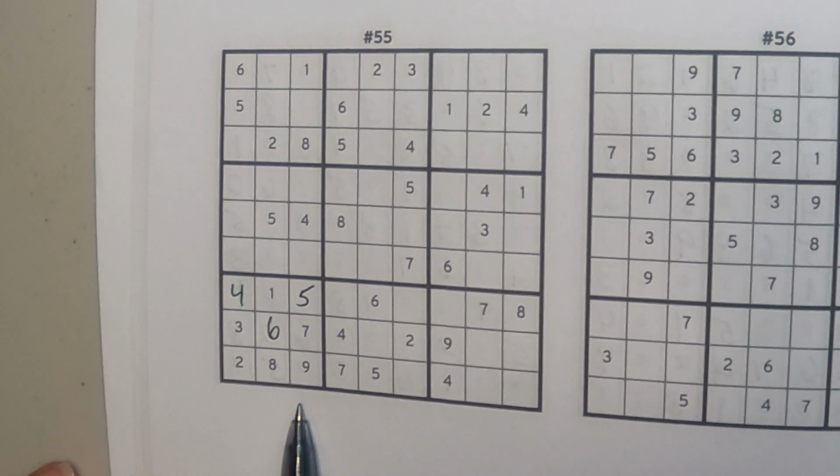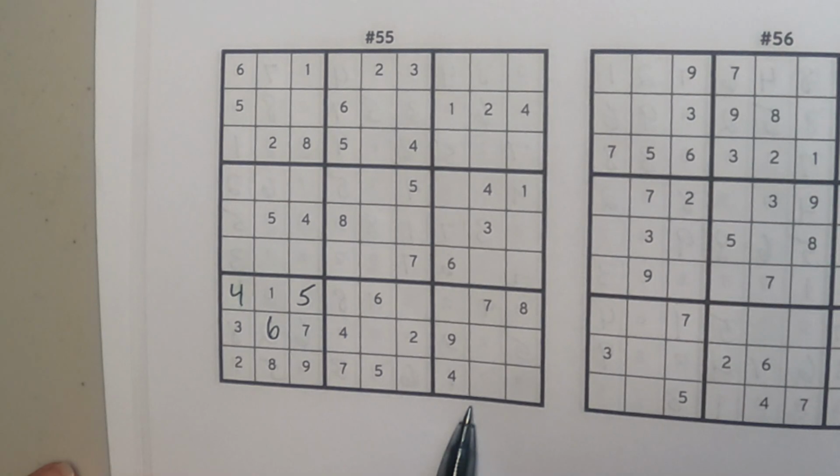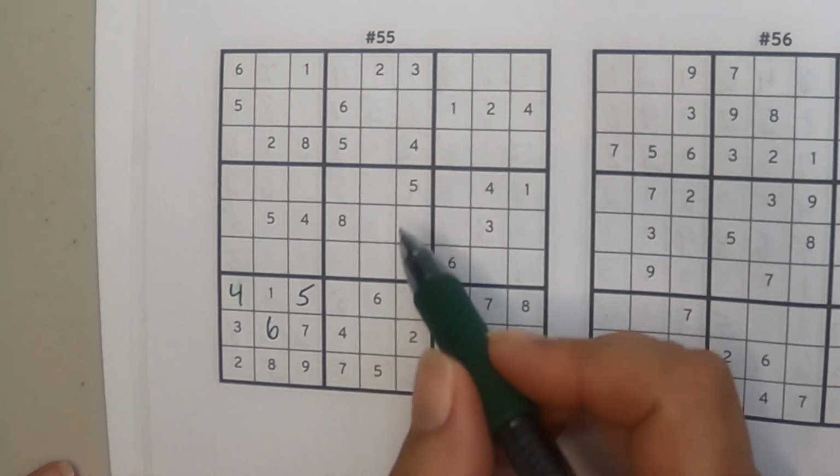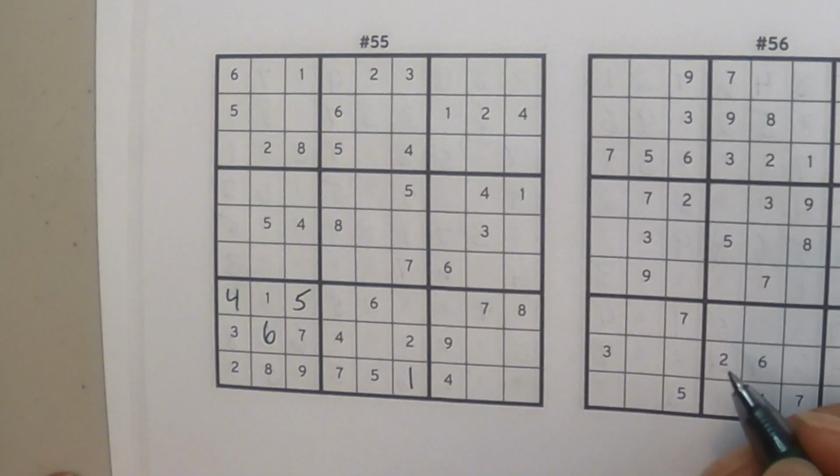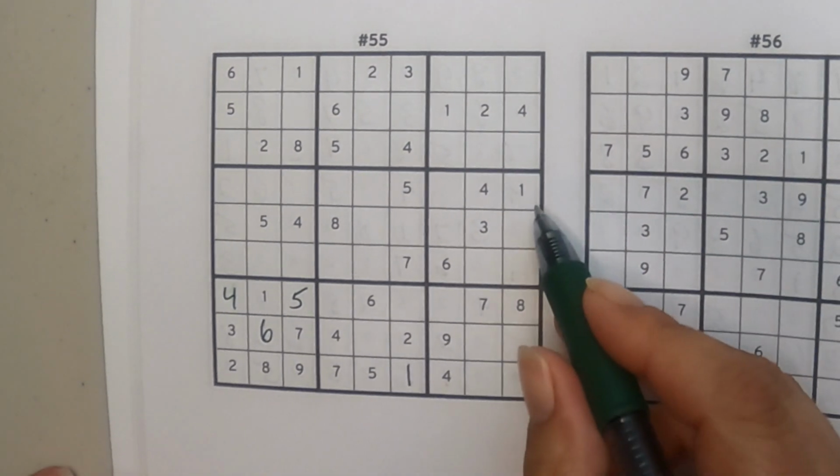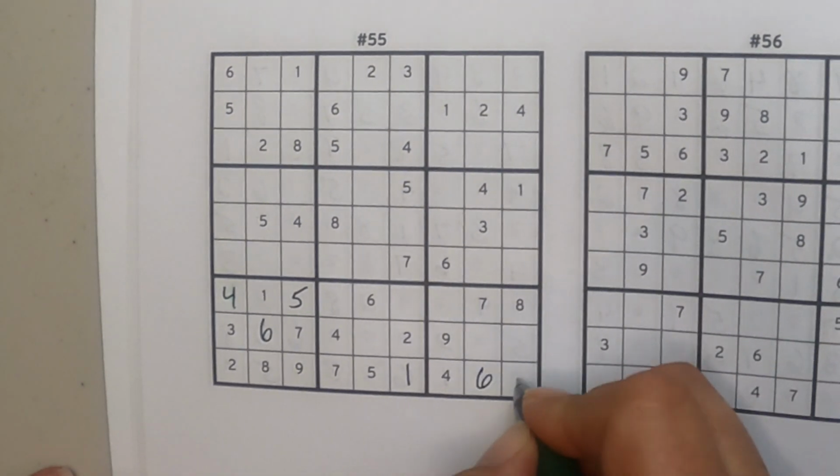For this bottom row, we're missing 1, 3, and 6. We've got a 6 here and a 3 here, so this is our 1. 3 here, so 6, 3.